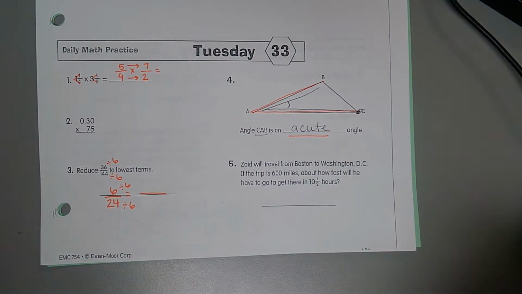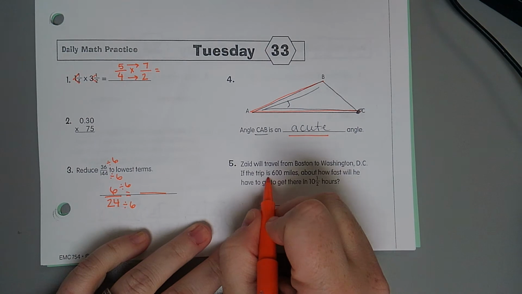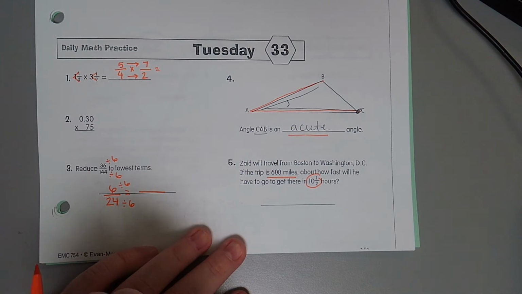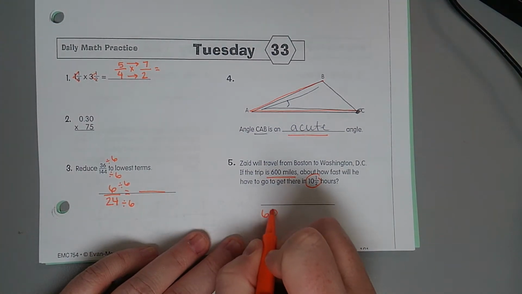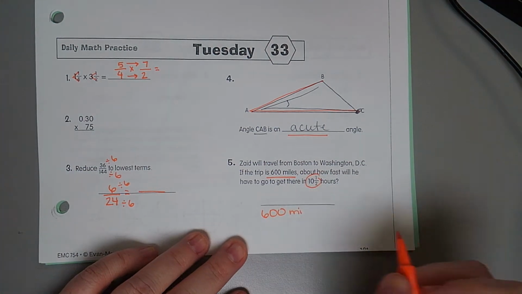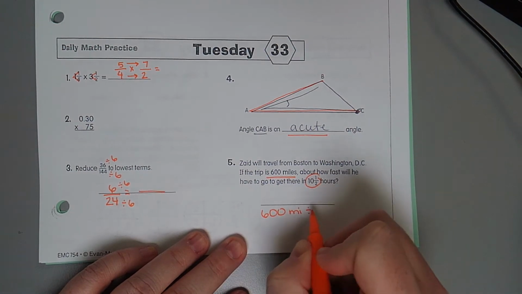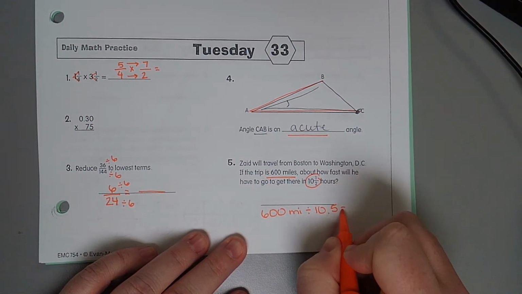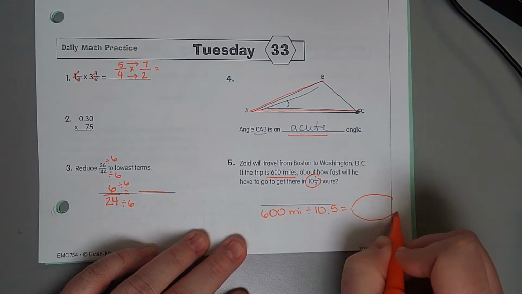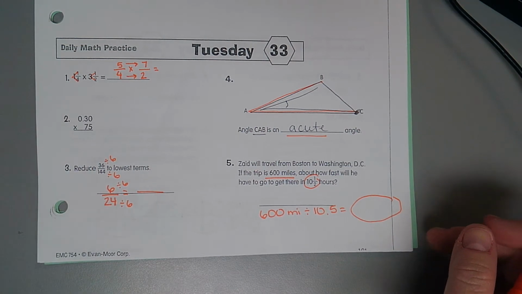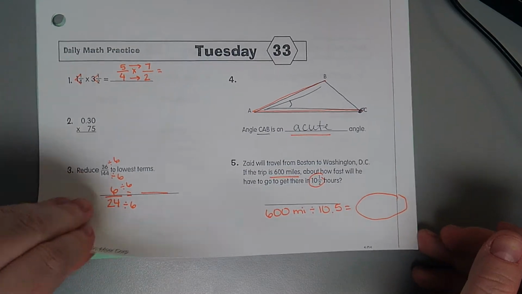Zaid will travel from Boston to Washington, D.C. If the trip is 600 miles, about how fast will he have to go to get there in 10.5 hours? So this is dividing because we want to find out how far he goes per hour. So we have 600 miles divided by 10.5. Type that in and it will give you how fast he will be going. Again, I'm not going to be giving you all the answers. You need to be doing the math, getting your calculator out, and solving them.